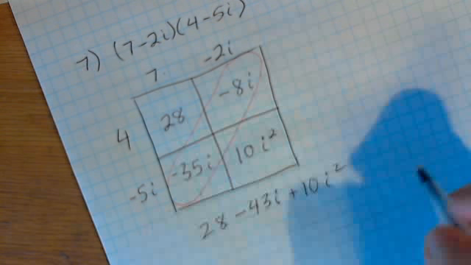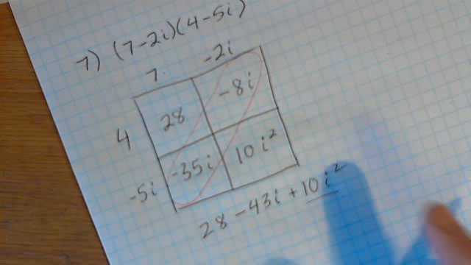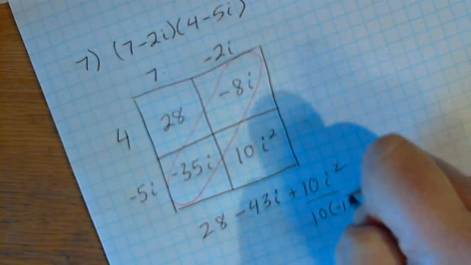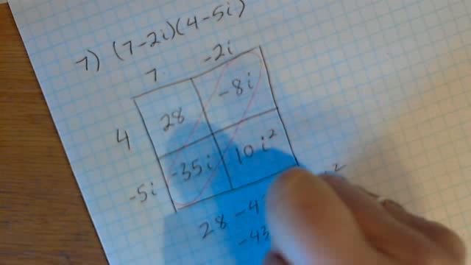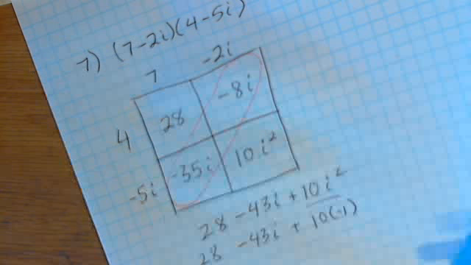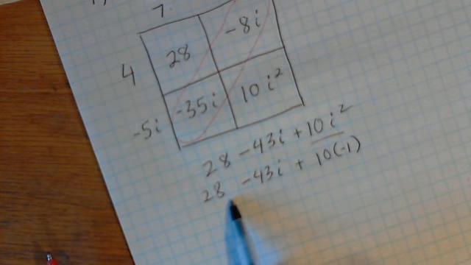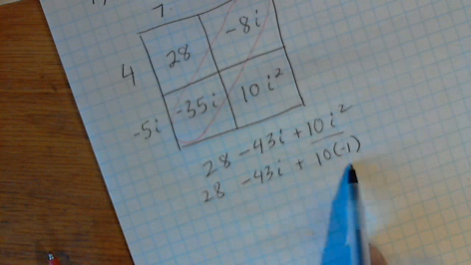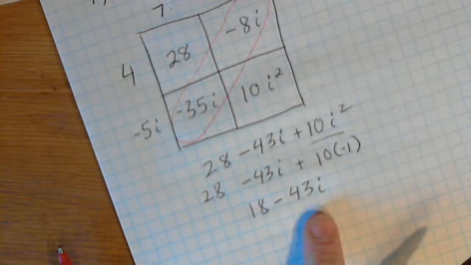And just like in method 1, we're going to look at this term right here and realize that i squared is negative 1. So this is really 10 times negative 1. Let's rewrite everybody else down. And so this negative 10, because that's what we get when we multiply 10 by negative 1, and this 28 can get combined. 28 plus negative 10 is 18, and then we've got the minus 43i. These two are not like terms. They cannot be combined any further, so we are done.